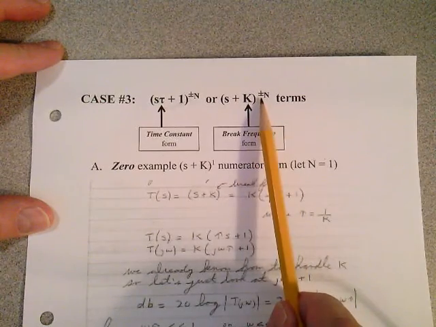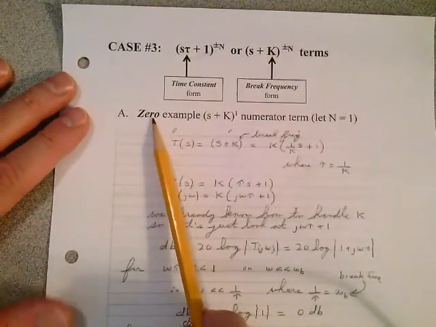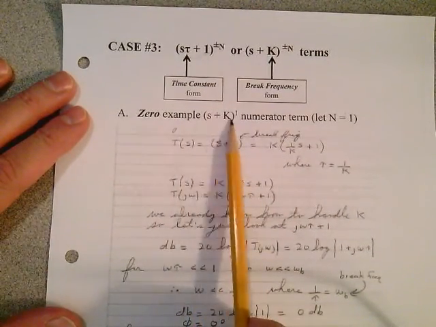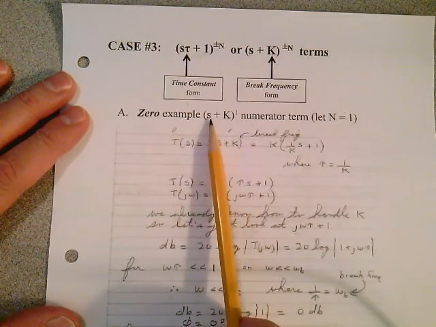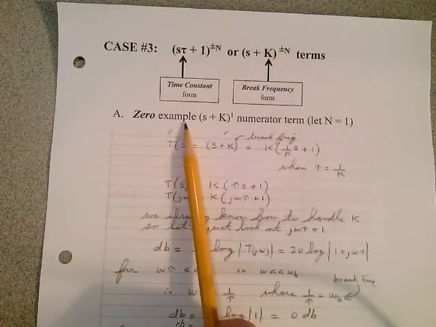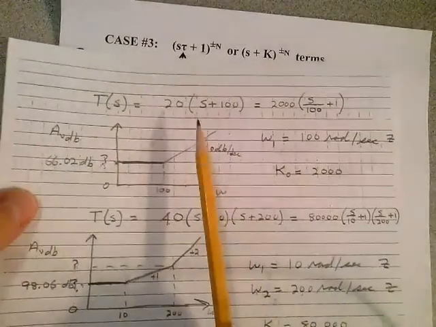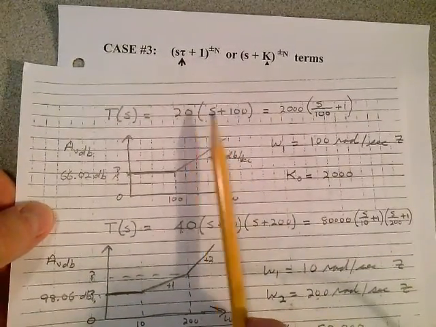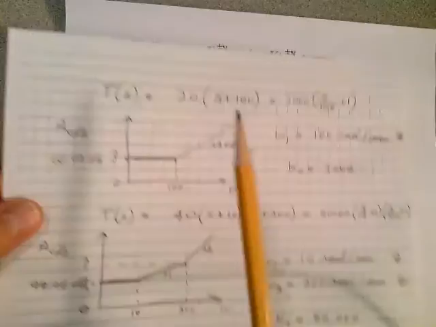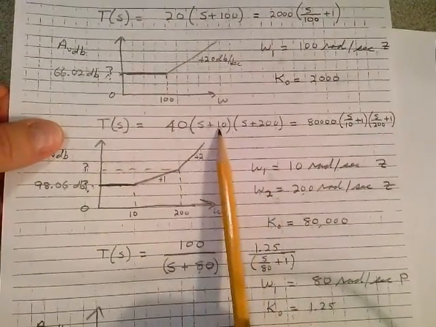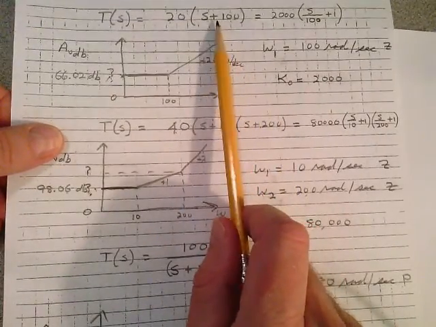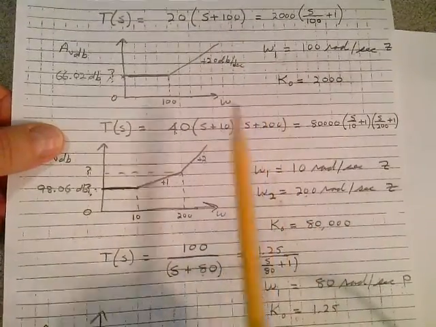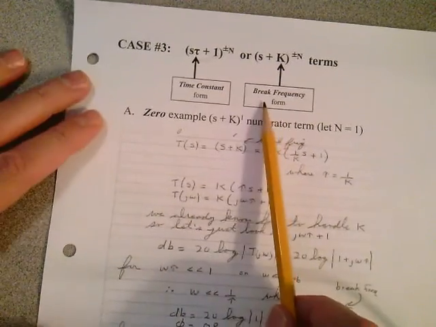Okay. First of all, we're going to look at a zero example, and the simple example we're going to look at is s plus k to the 1, where this could be, let me show you what I mean here. Here's one. Forget about the constant term now. S plus 100. Or here, S plus 10, or the S plus 200. These are all first order terms in the numerator. How do you handle those terms?